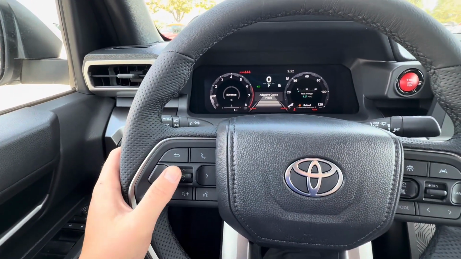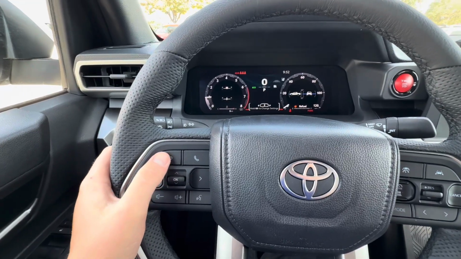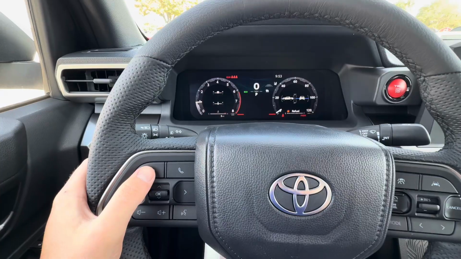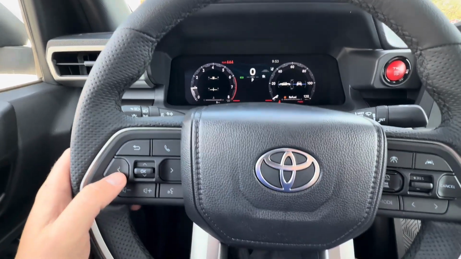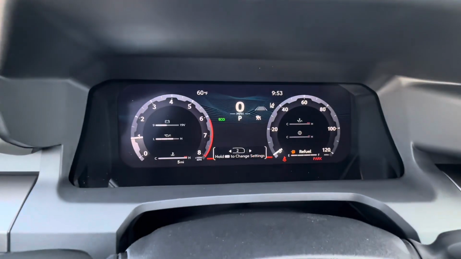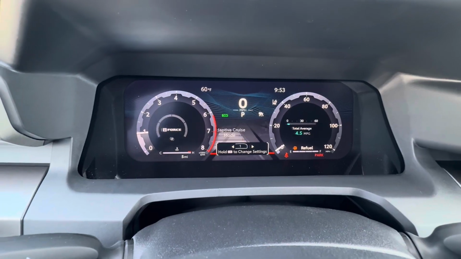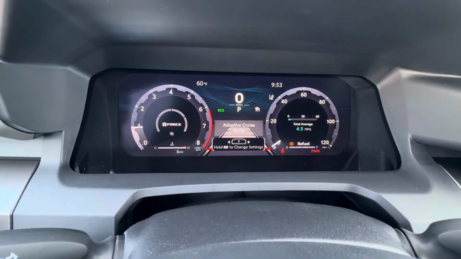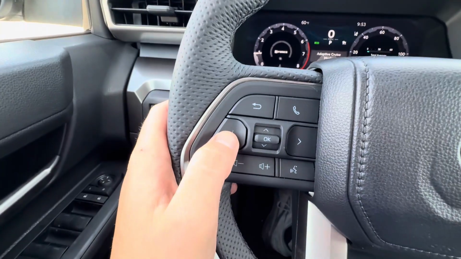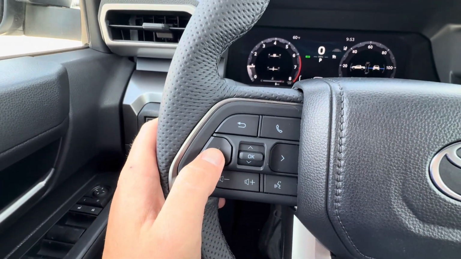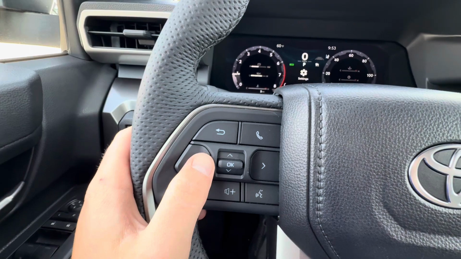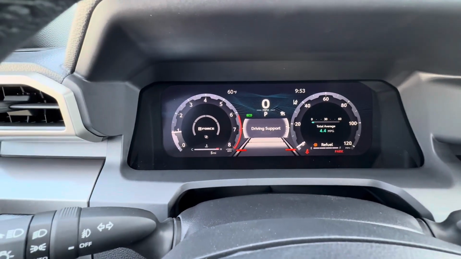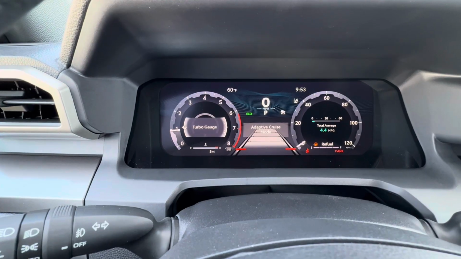To go back on the menu after you've gone through and you want to get back to the main home page, the back button will remove this. You've got 3 different menus that you can go through as far as the information that is on the left and right, speedometer, tachometer, which can be adjusted here. And then you have the ability to change the information that you have on the screen here by holding OK.